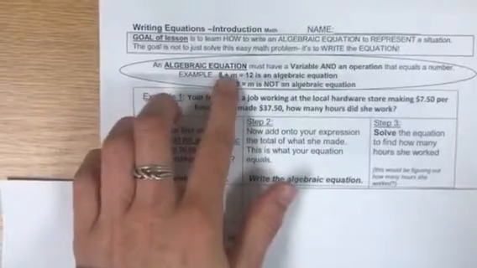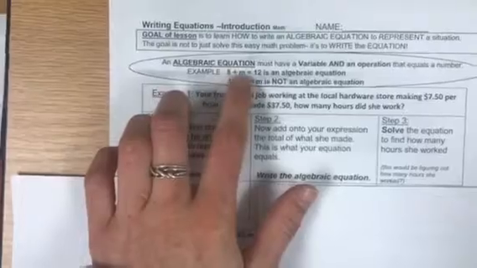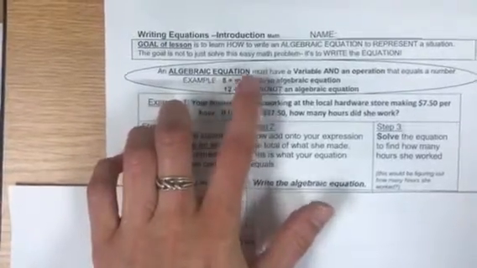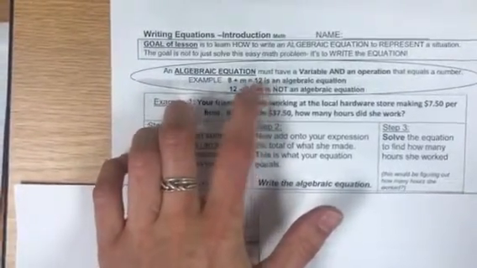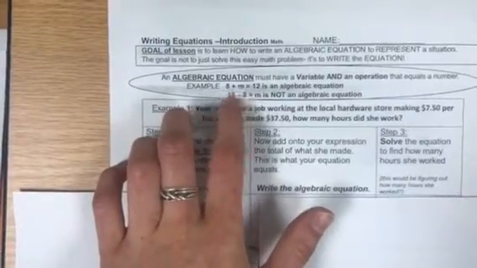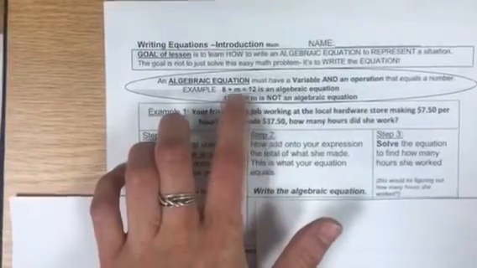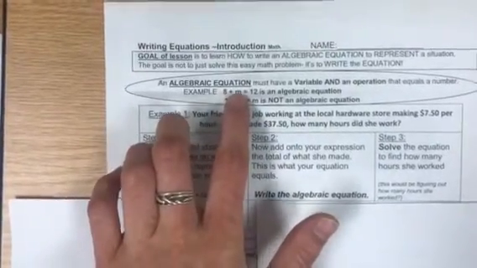So if you look at the example 8 plus m, that's an algebraic equation because the operation, addition, and the variable, the letter m, they're both on the same side. They're equaling to a number. But look at this one. This is not an equation because the operation and all of the numbers are on one side, and we're really equaling the letter. That's not the point here. We want to have the operation and the letter on the same side.